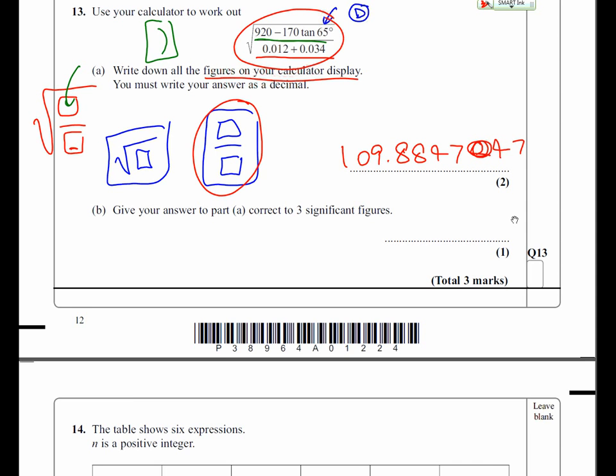Give your answer to part A to 3 significant figures. So you get 1 mark for rounding correctly here. There's the first 3 numbers, 1, 2, 3. Look at the 8, it's going to round you up. It's going to round the 9 into a 10. So you carry the 1 across and you get the answer of 110.